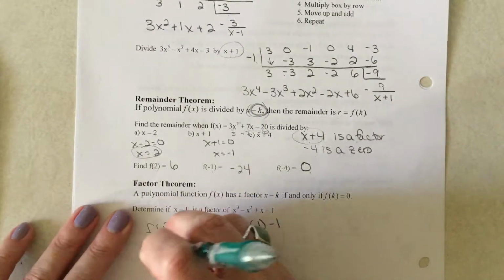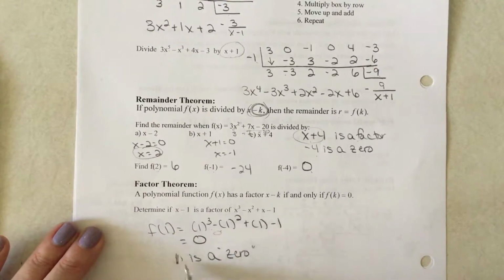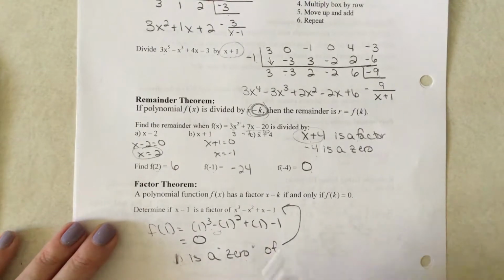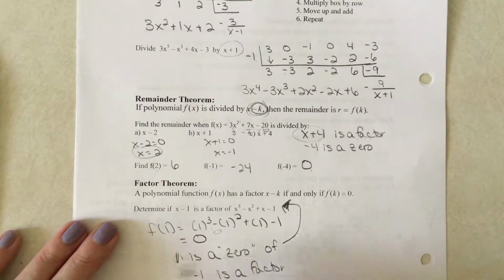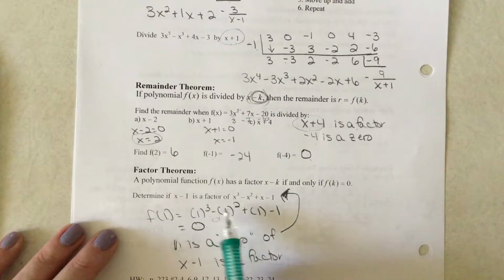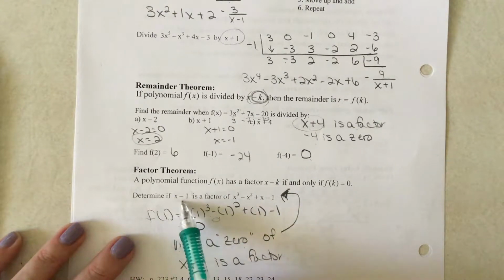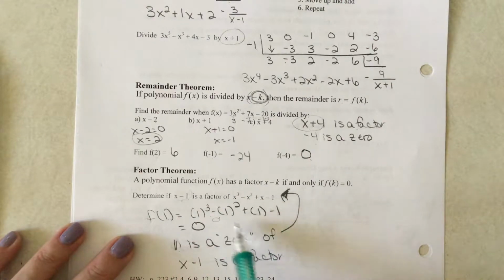I'm sorry, I said that wrong. Therefore, not 0, 1. That's what I plugged in. 1 is a 0 of that particular function right there. I can also say that x minus 1 is a factor. So the answer to this original question, determine if x minus 1 is a factor, is yes, it is a factor. Because I took the 0 of that, which is 1, x minus 1, set it equal to 0, solve for x, you get 1. And plugging 1 back in for x, you do get a remainder of 0.